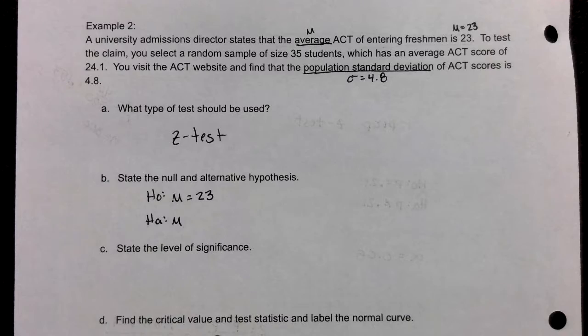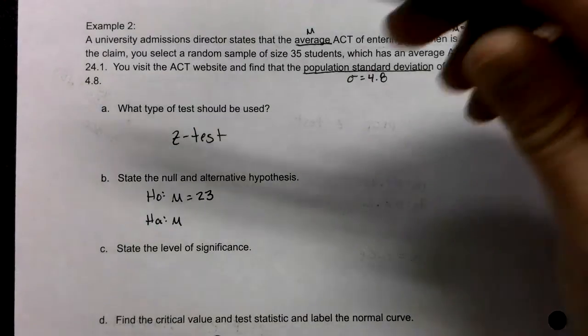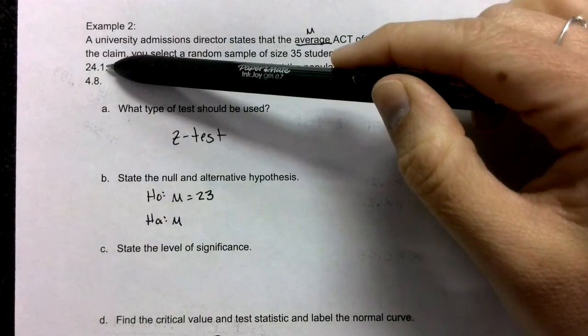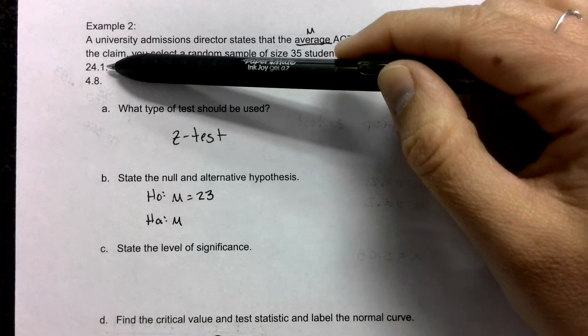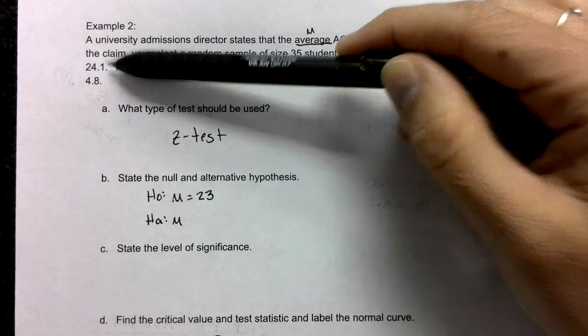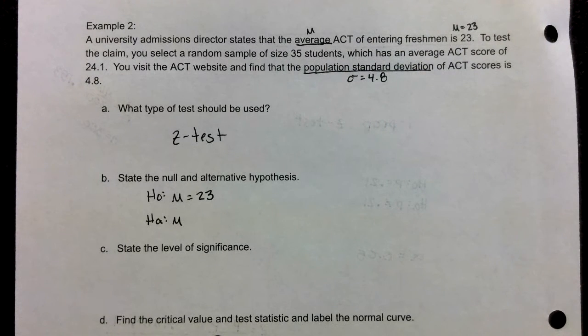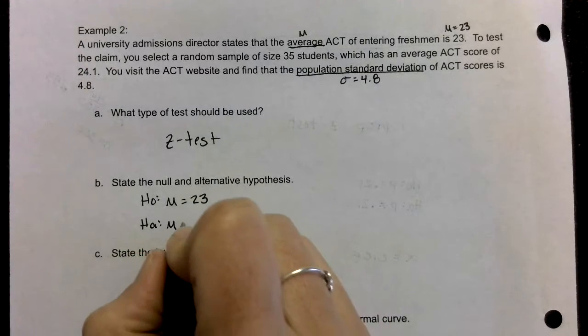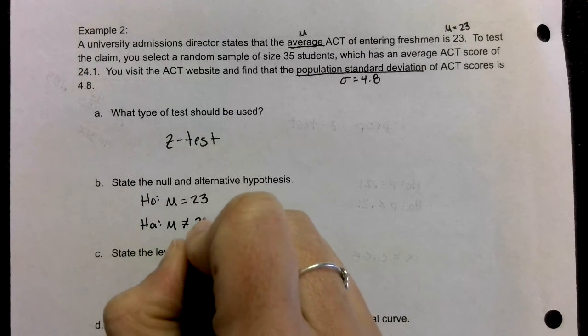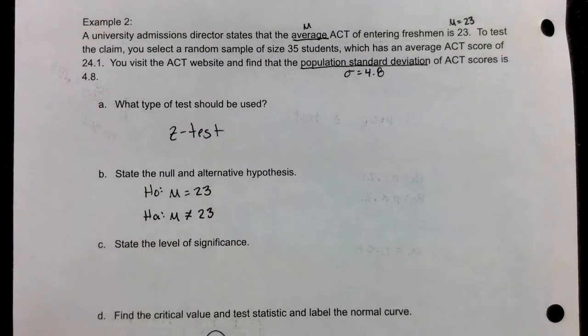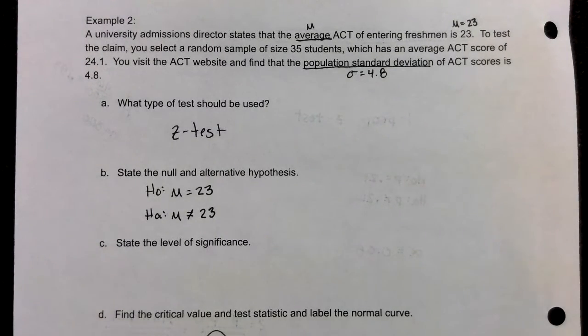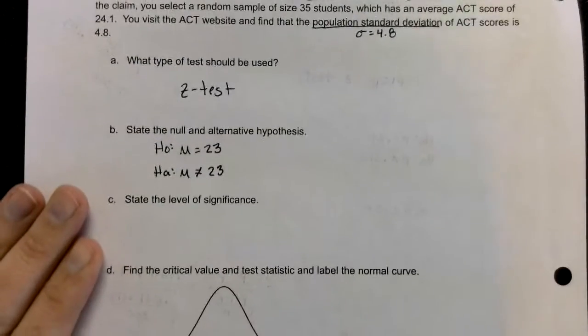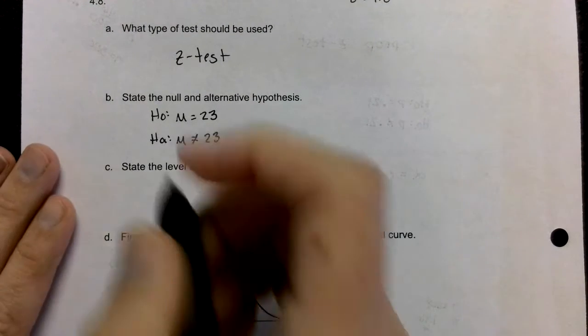Now, one of the things that I want you to be aware of, even though we got a sample and the sample came out greater, that does not mean you choose greater. Unless there is specific language to say, we think that it is greater, that's when you would choose greater. If there is not that specific language there, then you just choose not equal. So null: mu is equal to 23, alternative: mu is not equal to 23. So this is a two-tailed test again.